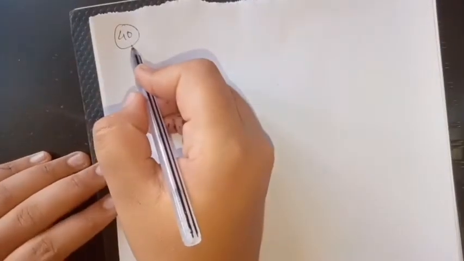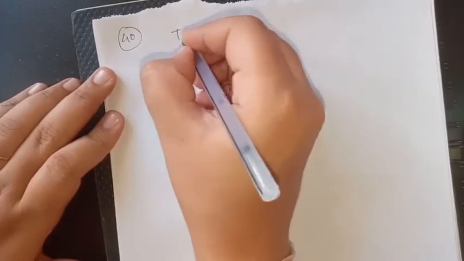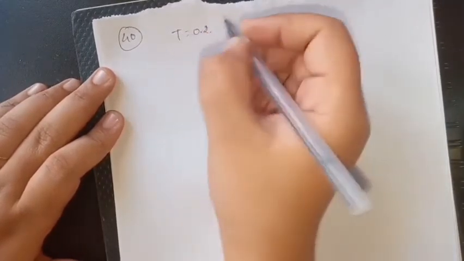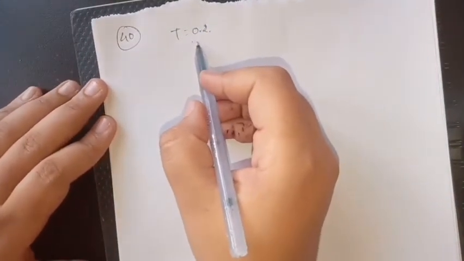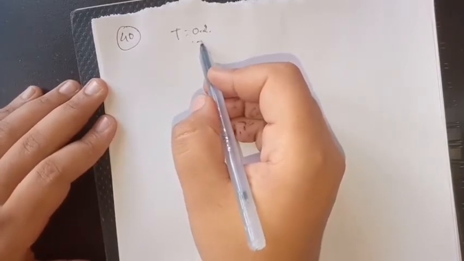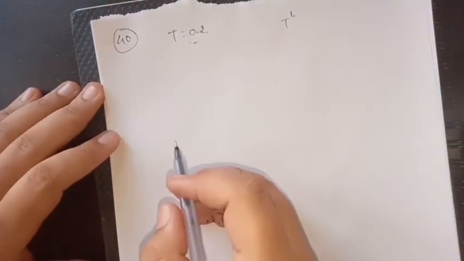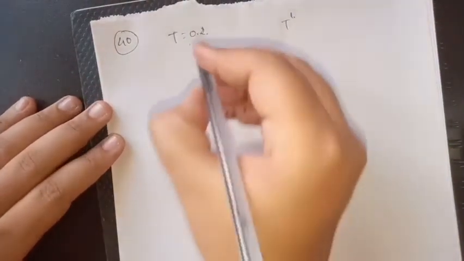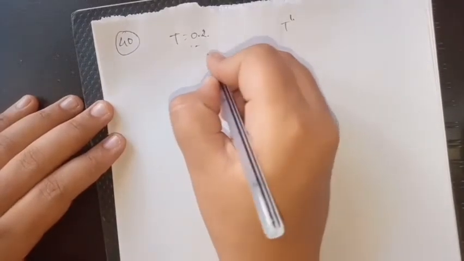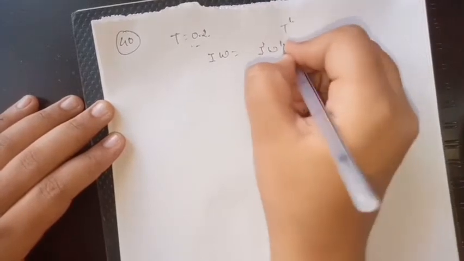In question number 40, a circular disk with time period 0.2 is rotating about a fixed vertical axis. Another identical disk is placed on it. We want to find the new time period of the combined system. Here no external torque is acting on the system, so we can use conservation of angular momentum. So I omega is equal to I dash omega dash.